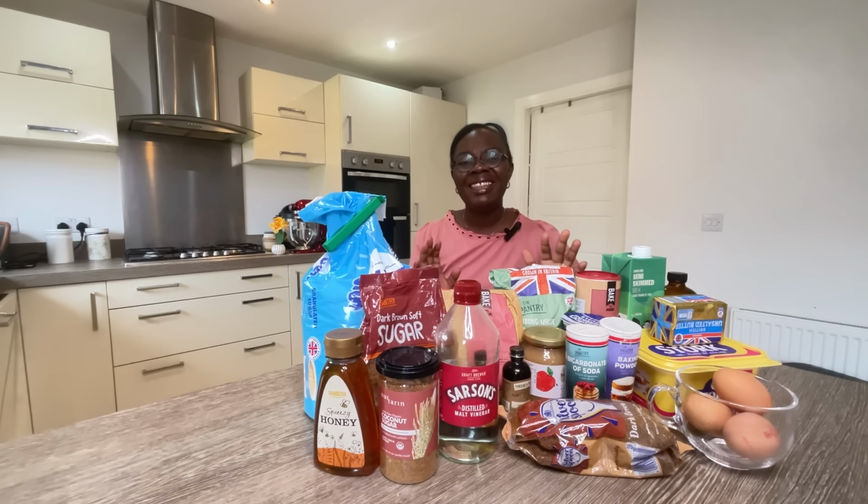So you can see that yes, you can swap, but actually the swap is not like for like, and it's not as straightforward. So probably not the best idea to swap. If the recipe says use plain flour, try and use plain flour. If the recipe says use self-raising flour, use self-raising flour.